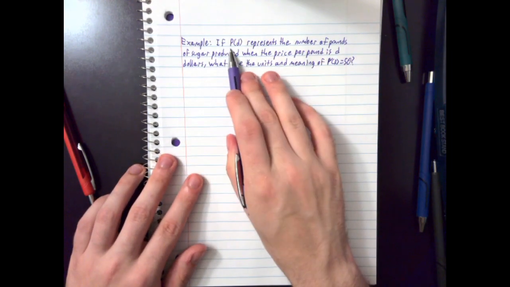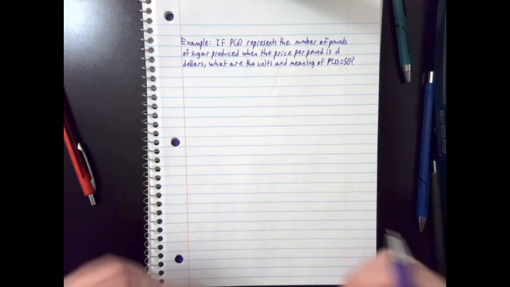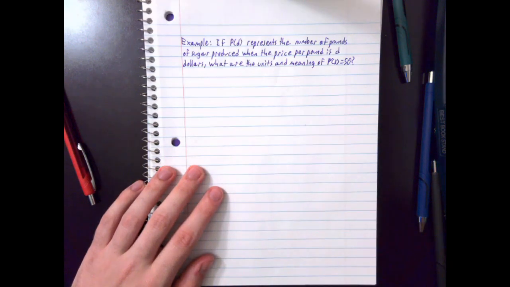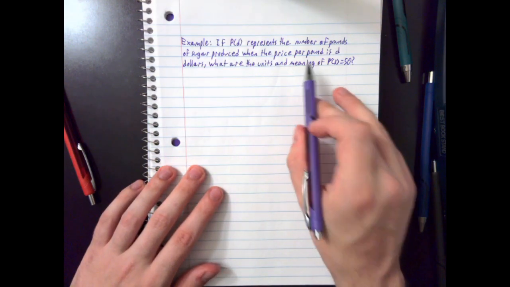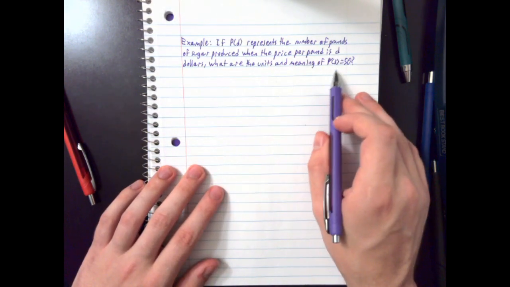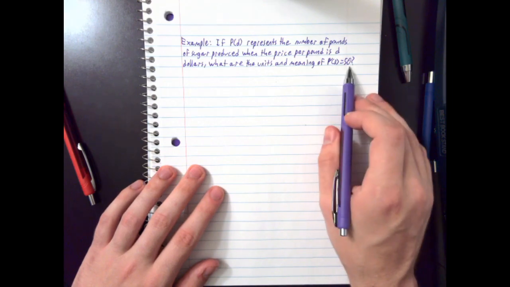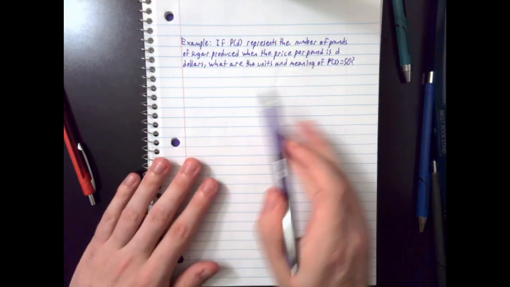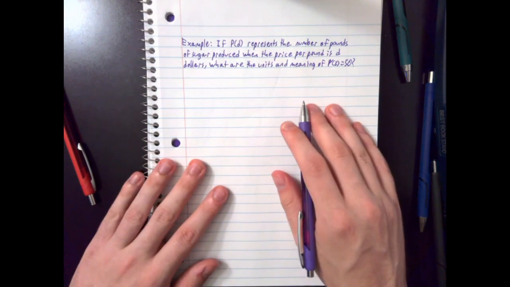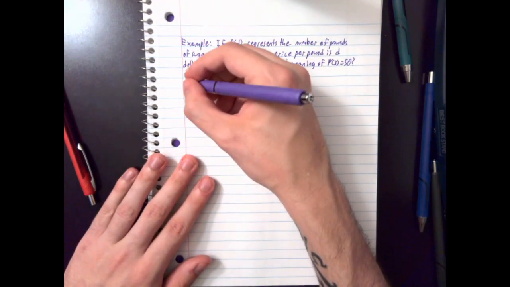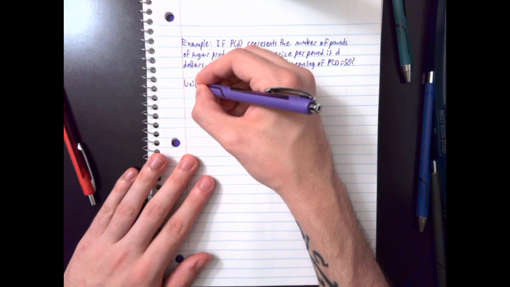So if I told you that P of D represents the number of pounds of sugar I produce when the cost to produce a pound of sugar is D dollars, what exactly does this P prime of 3 equals 50 mean? What does that statement mean? And also, what are the units of P prime of 3, or just P prime in general?